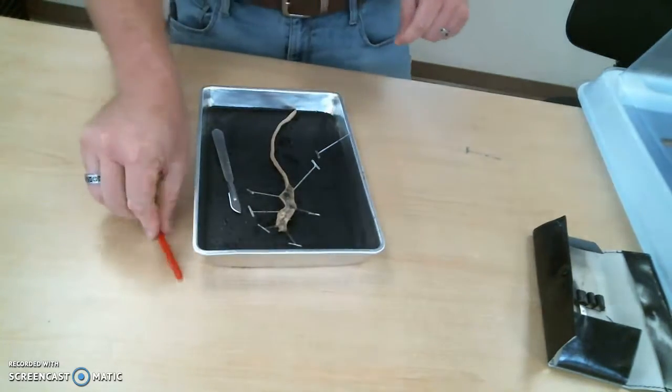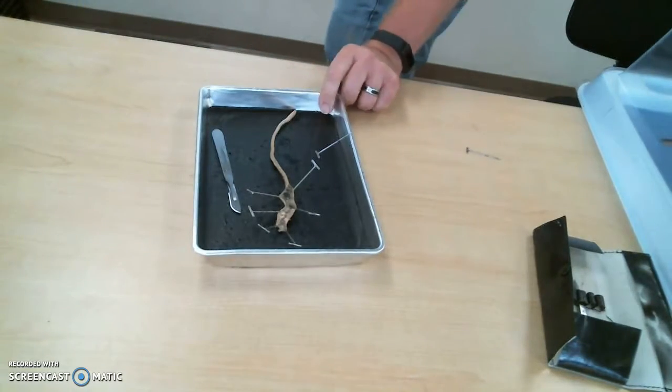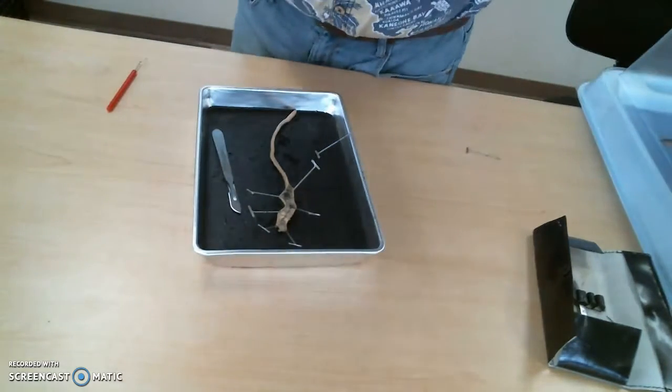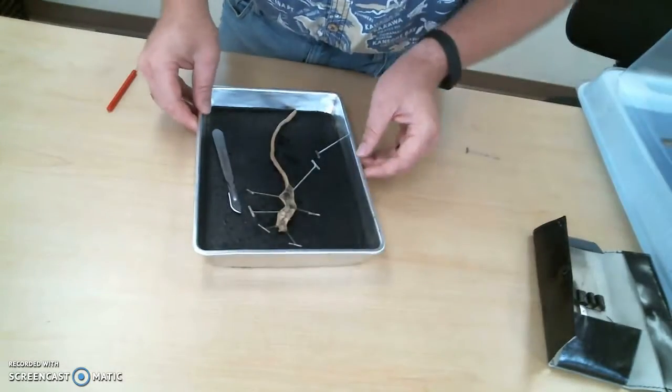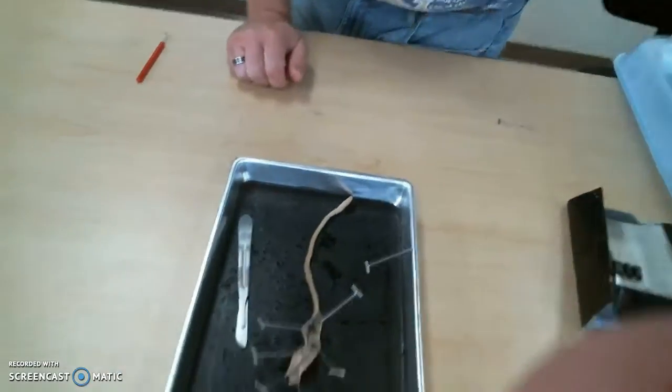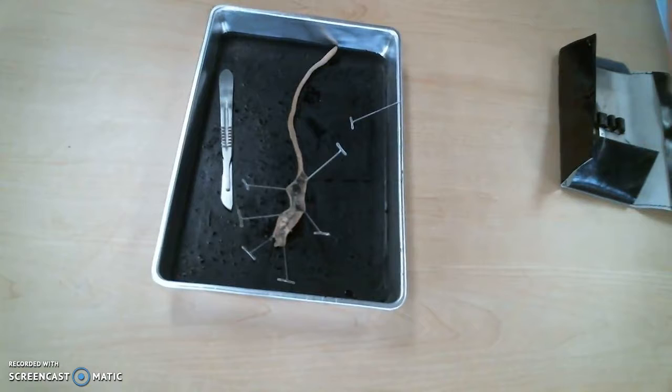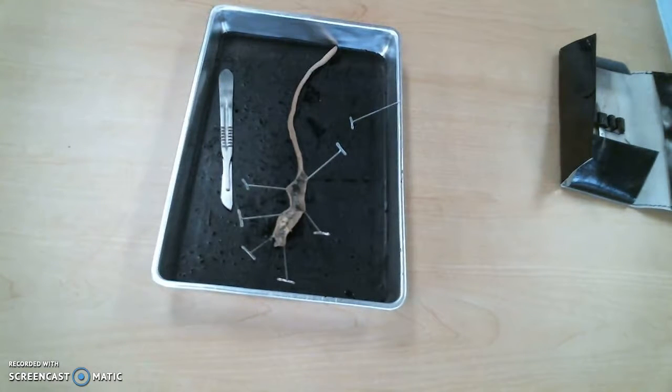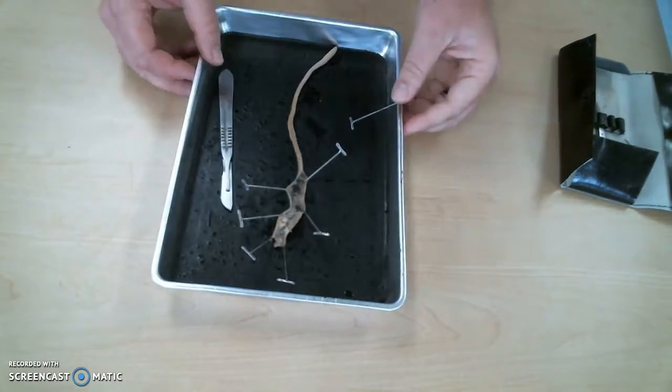Okay, so can you see that well enough? Not really. Let's see. What can I do here? If I move this up and I move this down. I see black blobs. I see dead worms.